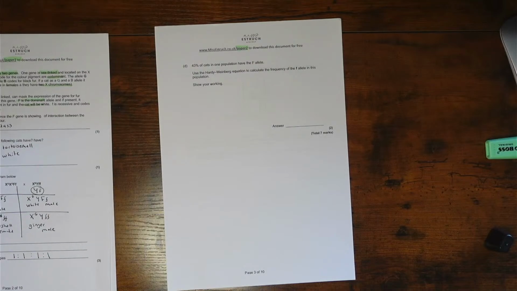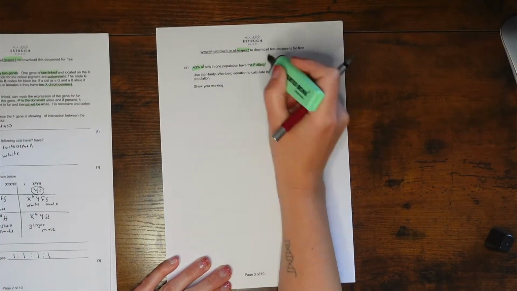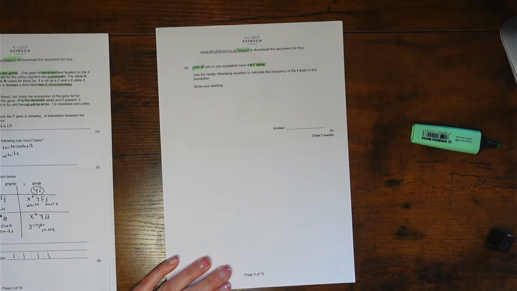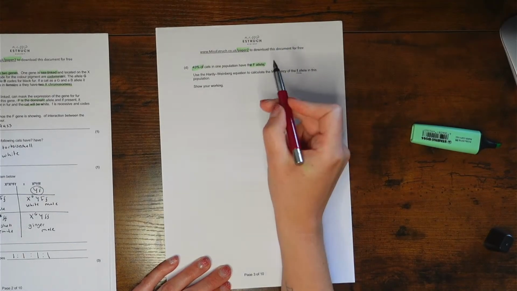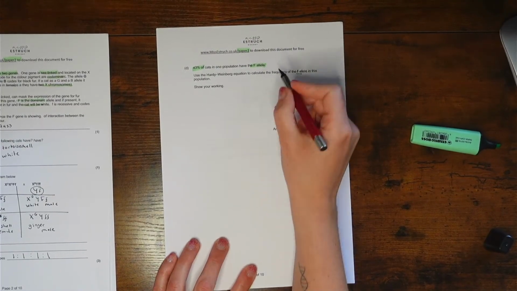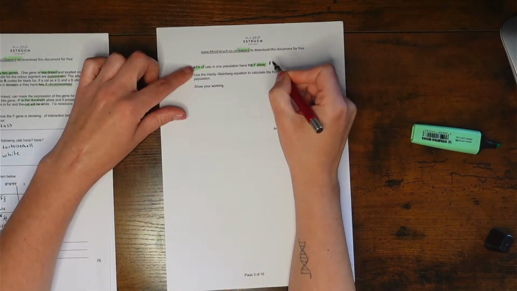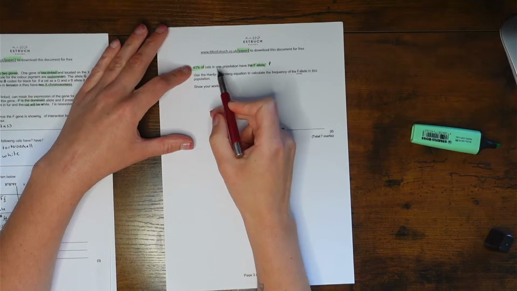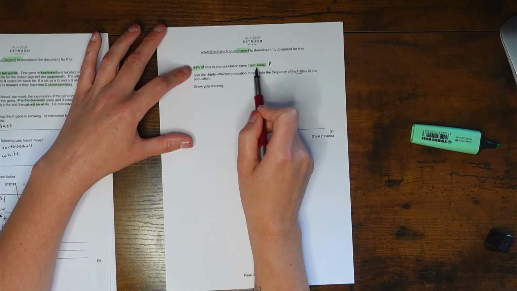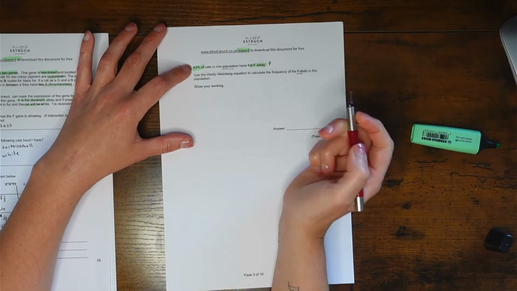Right, last bit of this question is a Hardy-Weinberg. So we've got 43% of cats have the F allele. Use the Hardy-Weinberg equation to calculate the frequency of the lowercase. So although they've said F allele here, which is the dominant, that doesn't mean that they have given us the letter P, because P is the frequency of the dominant allele, but that's not what they've said. They haven't said the frequency of that allele is 43%. They said 43% of the population have that allele.